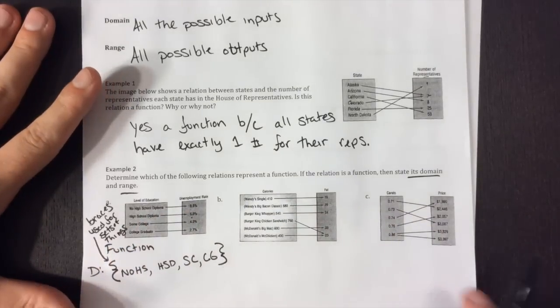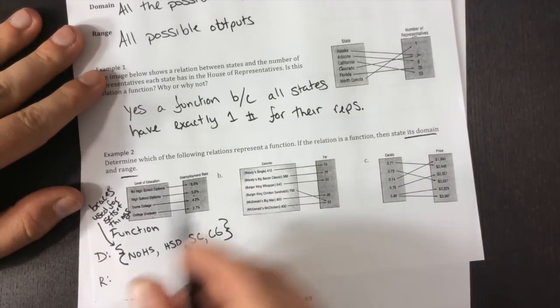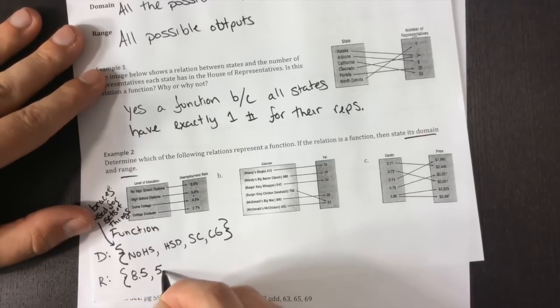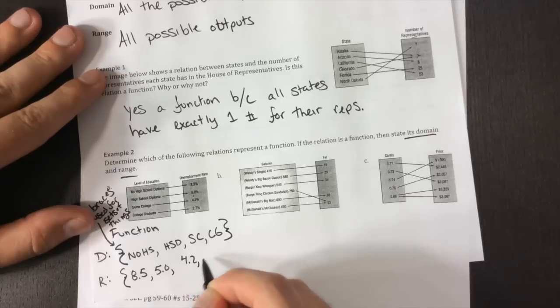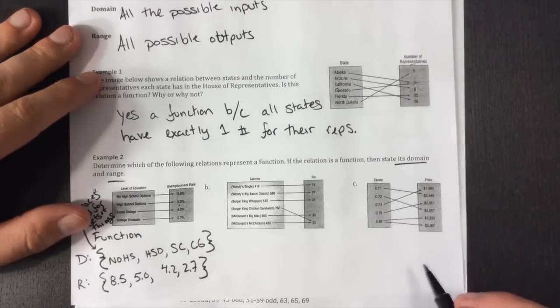So we use these for sets of things. If we're looking for the range, our range is going to be the unemployment rates. So all of our outputs. So we have 8.5, we have 5.0, we have 4.2, and we have 2.7. That's everything in our range.